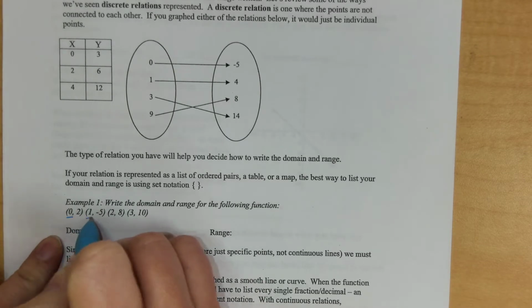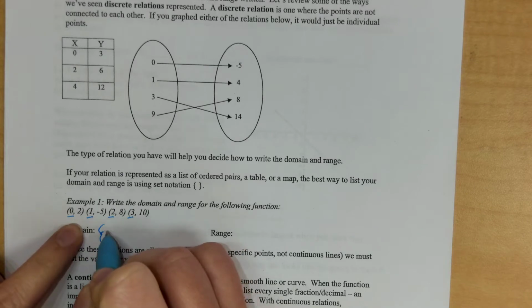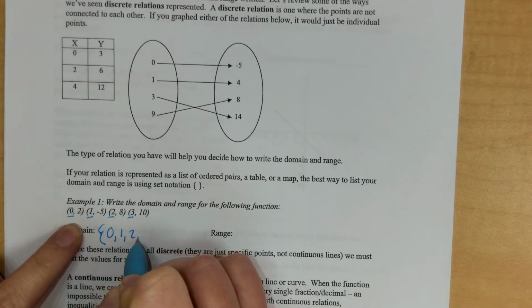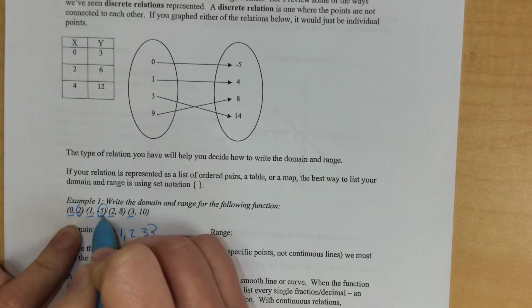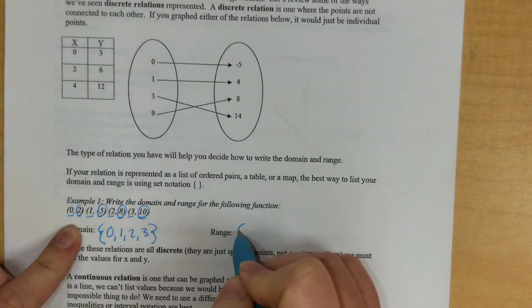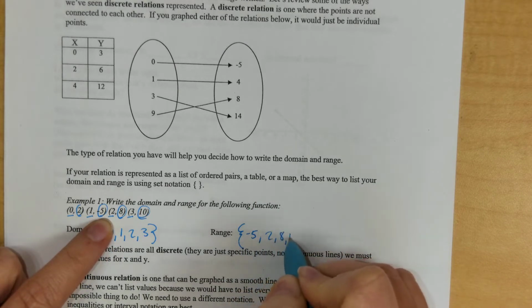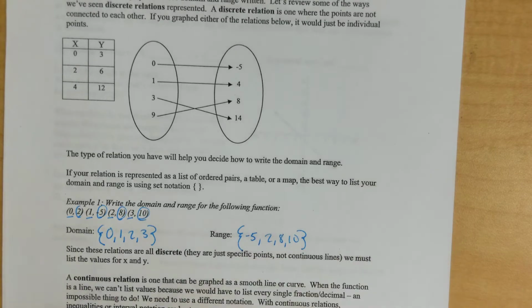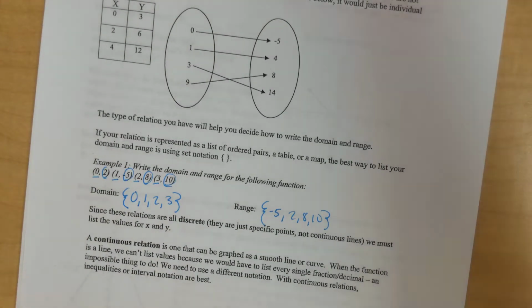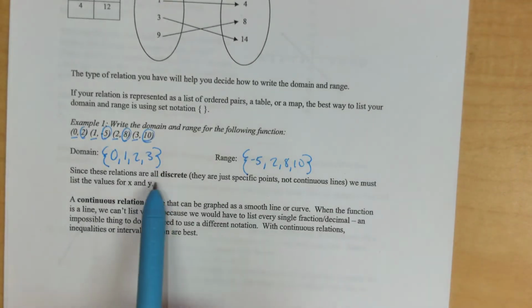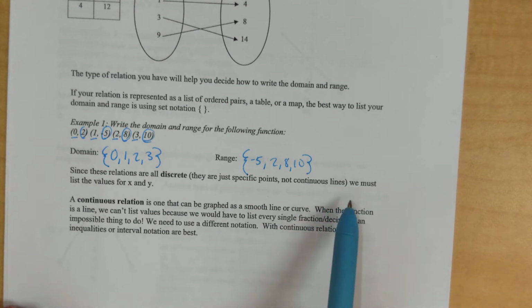For example, remember here is our set of ordered pairs. Each of the x values is represented here, in order from least to greatest: 0, 1, 2, and 3. And then the range values are going to be these right here, represented from least to greatest: -5, 2, 8, and 10. We do that in set notation, and that lists every domain and range value for that set of ordered pairs.